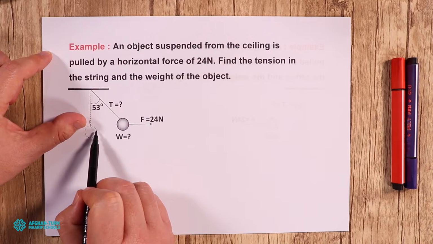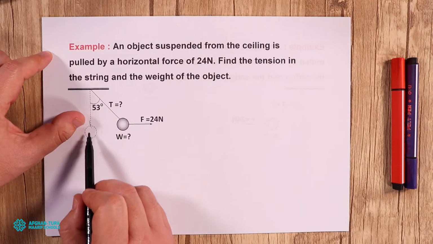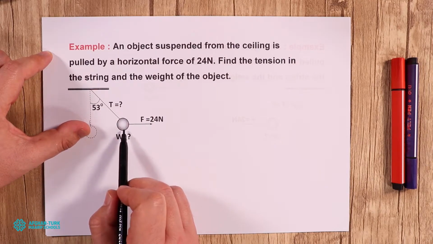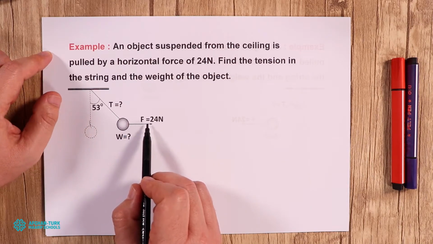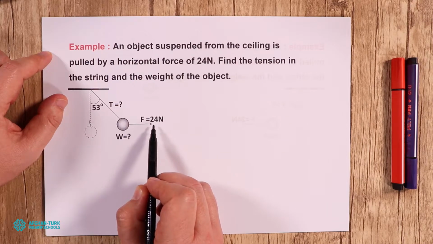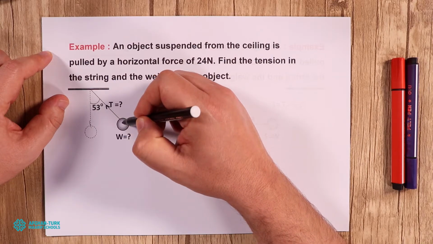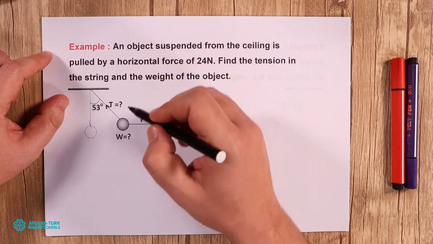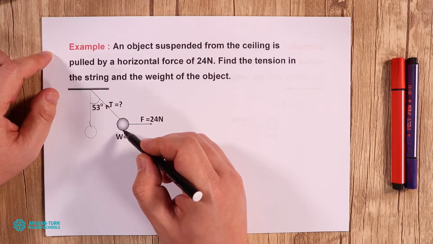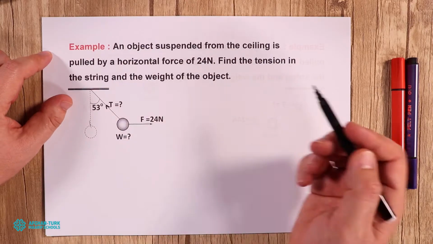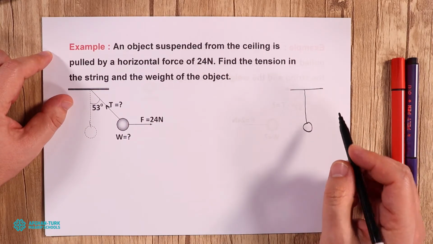After that, they applied some force horizontally and moved the lamp from the original position to this position. The horizontal force is already given, equal to 24 Newton. They ask us to find the tension force in the string and also the weight, how heavy the lamp is. For example, this is the original position of the lamp.